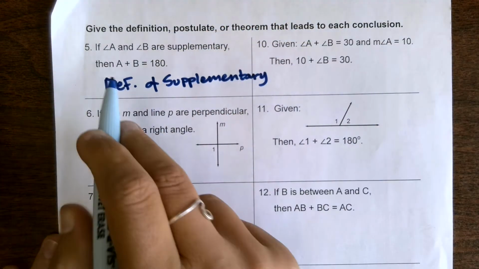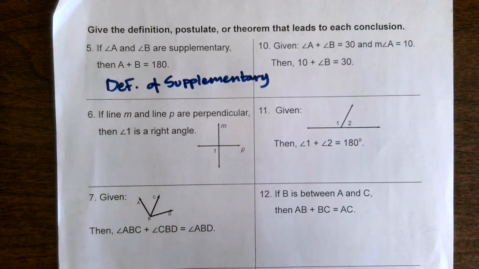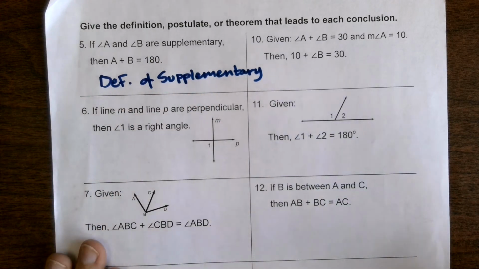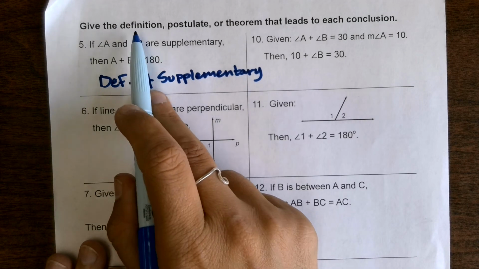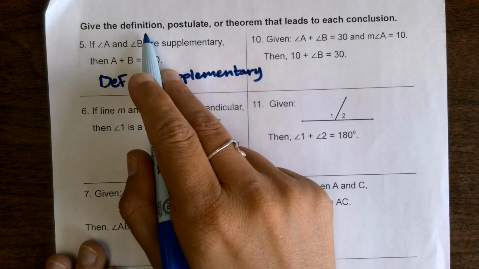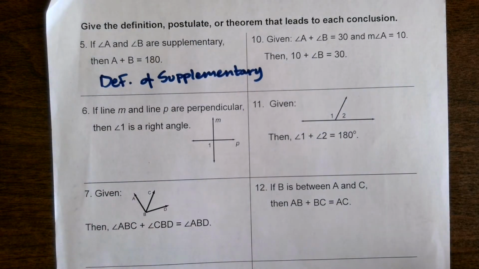The reason that I'm allowed to say A plus B equals 180 is not because they told me it equaled 180, it's because they told me it was supplementary, and I knew that meant that their sum was 180. Okay, so all of these are a definition, postulate, or theorem. So far, most of ours are definitions other than the segment addition postulate and angle addition postulate.